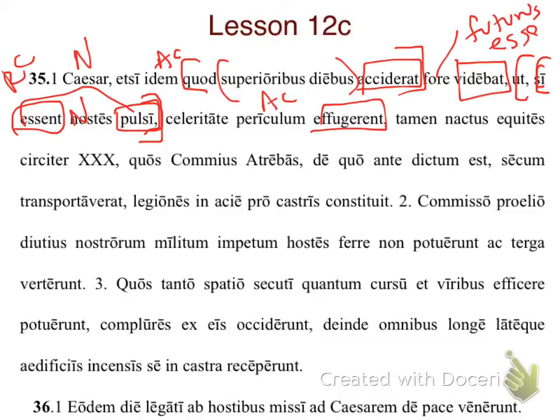So if the enemies had been pushed back, they would flee the danger quickly. That's the same thing from that's up there before.